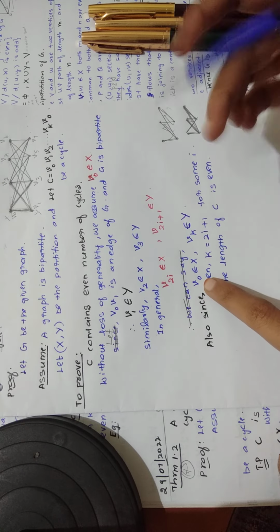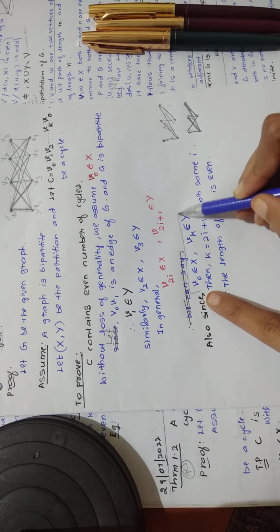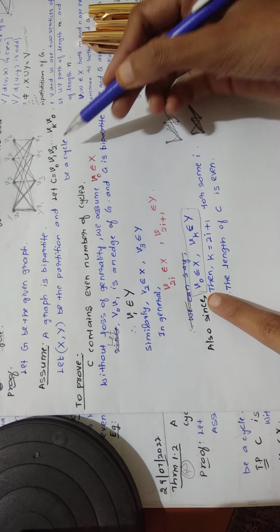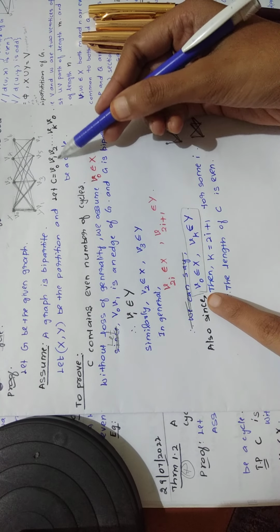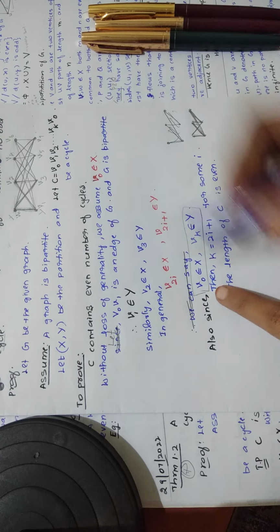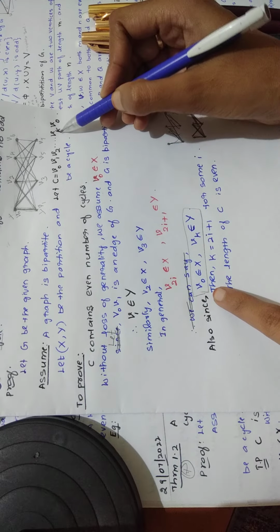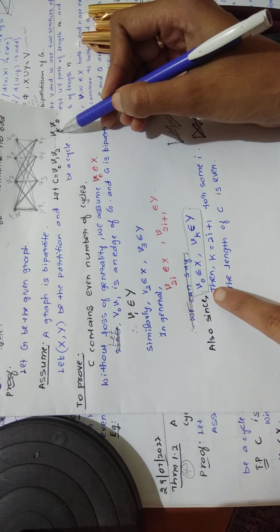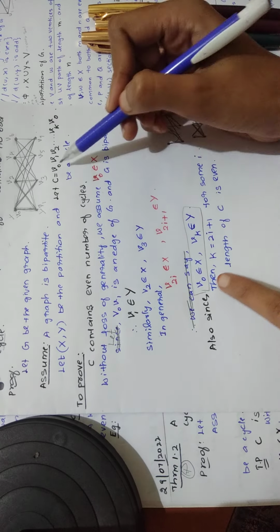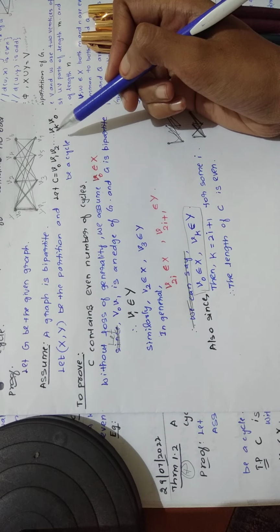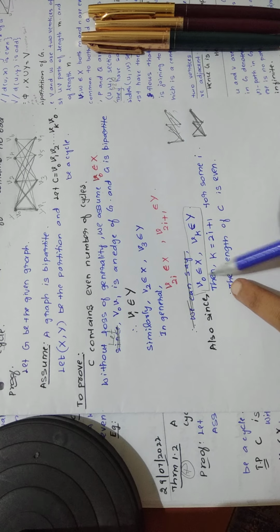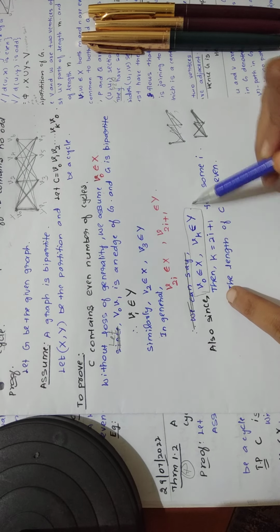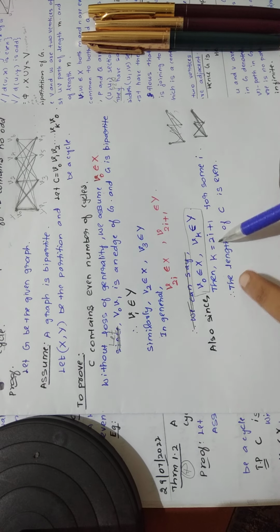Here you get this from the cycle you assumed: C is V0, V1, V2, and so on up to Vk, V0. Since V0 belongs to X, Vk belongs to Y. That is the meaning. If V0 is in X, then Vk will be in Y. So from this cycle, you write V0 belongs to X, Vk belongs to Y. Then k is equal to what?